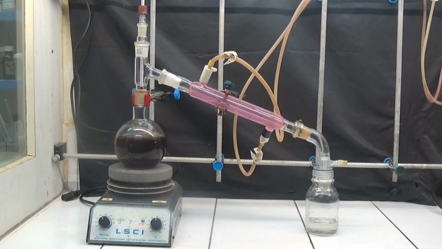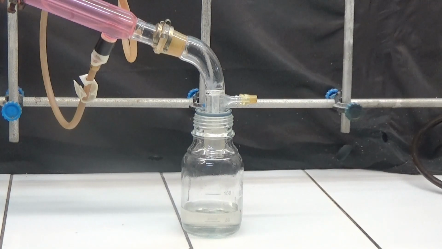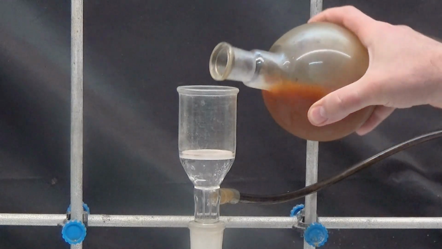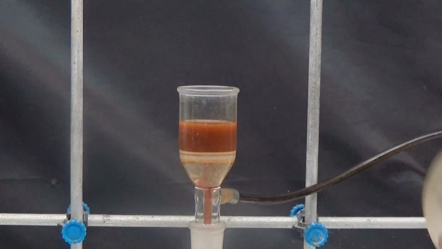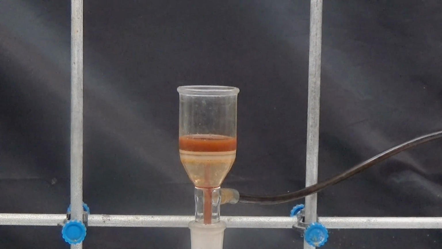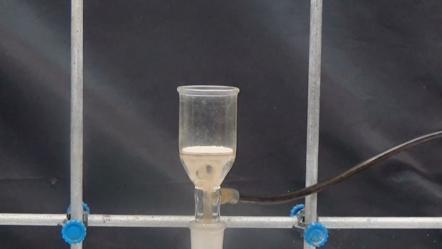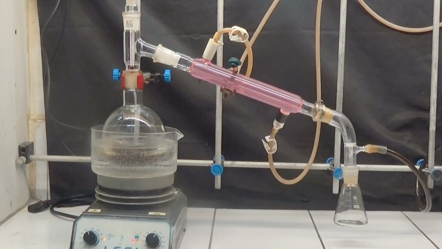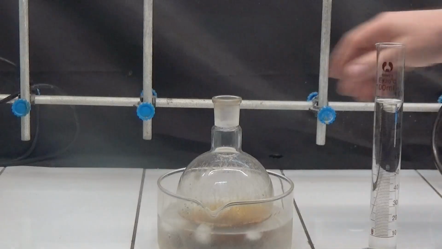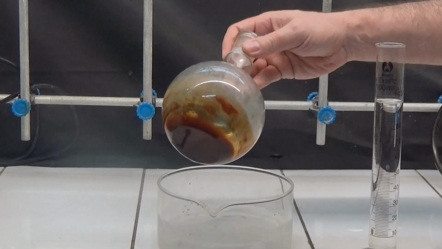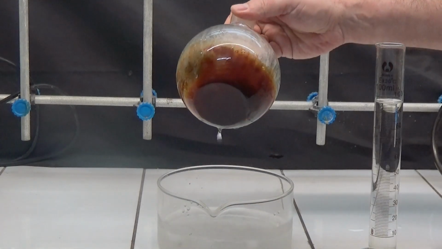We mount a simple distillation and distill as much methanol as possible. We let it cool and filter to remove the last traces of sodium chloride. The filtrate is distilled in a hot water bath at low pressure to a solid consistency. After distillation, all the resulting material is cooled in an ice bath.